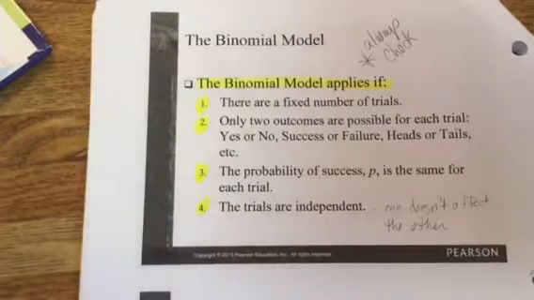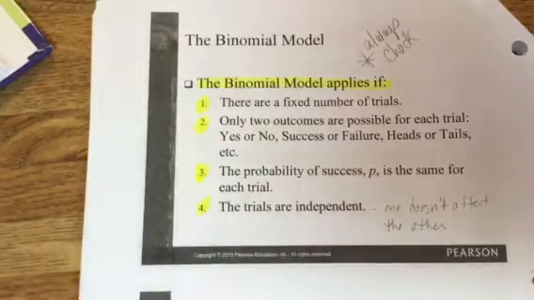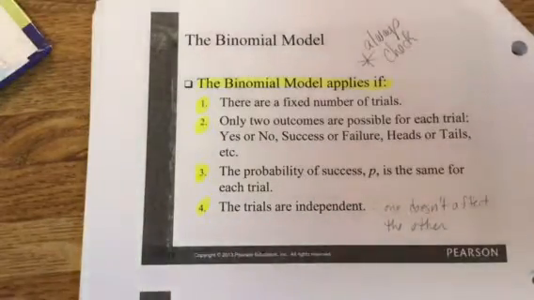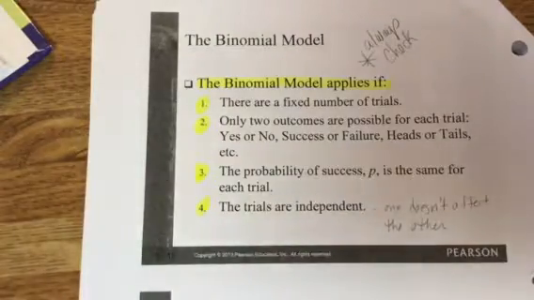So there's a fixed number of trials. The second thing, only two outcomes are possible. It could be yes, no, could be heads, tails, success, fail, etc. The third thing you're going to check is that the probability of success, which they say is P, is the same for each trial. And then the fourth thing, all trials are independent, which means one does not affect the other.